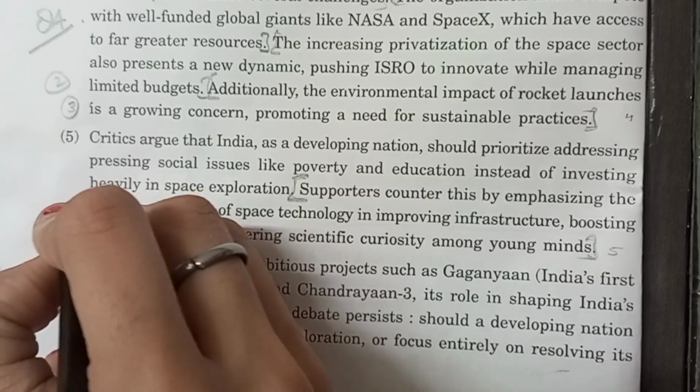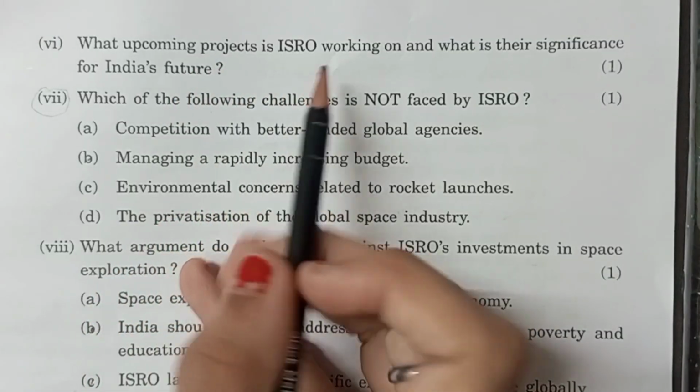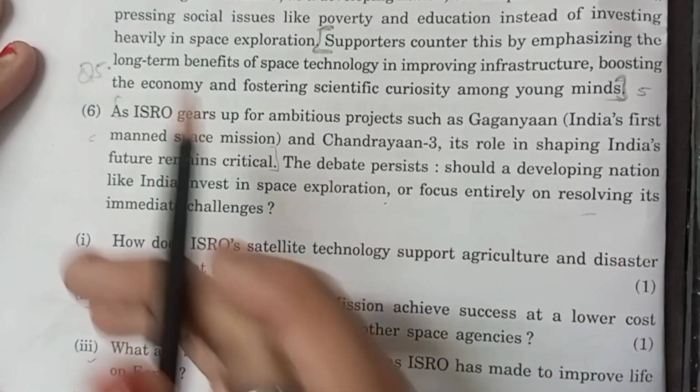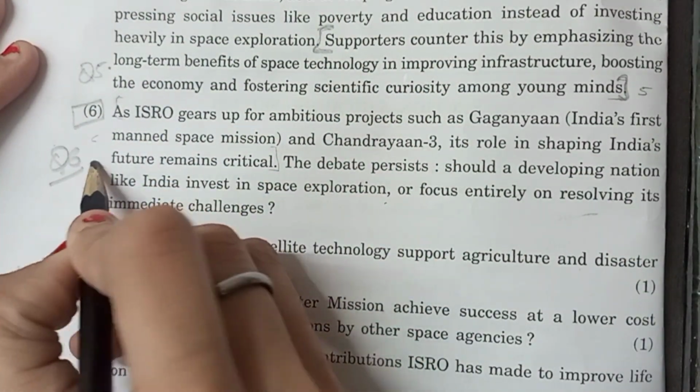So this is the answer number 5. Let me move to question number 6 now. What upcoming projects is ISRO working on and what is its significance for India's future? For upcoming projects, you can see the para number 6. This is the answer number 6.